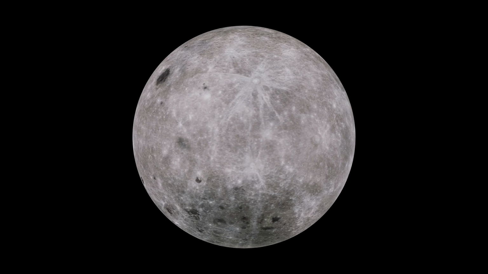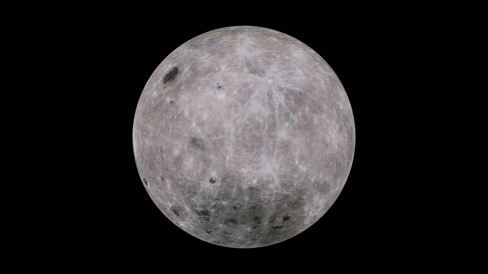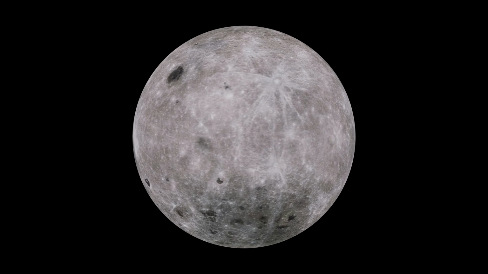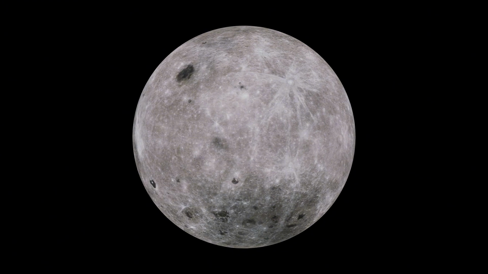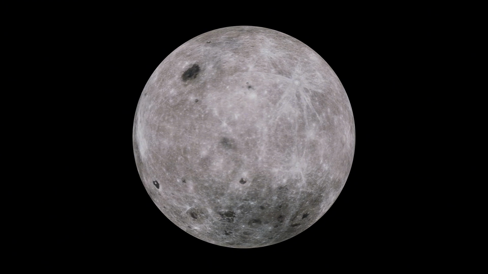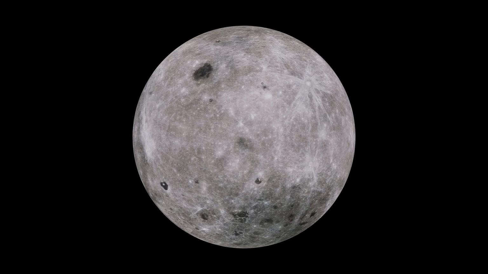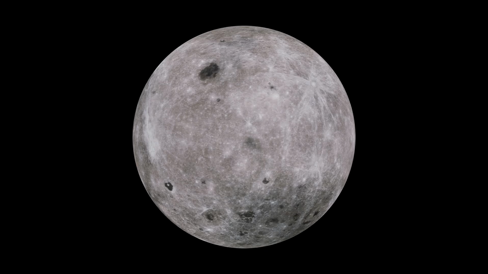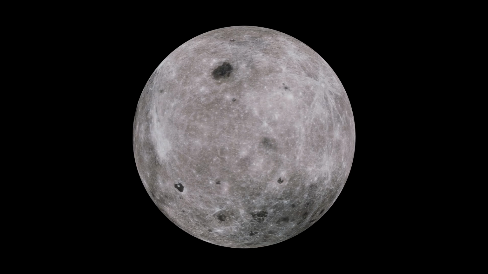The Moon connected humanity long before technology did. Every human who has ever lived has seen the same moon in the sky. Different languages, different cultures, different beliefs, yet the same familiar light above them all. In that sense, the moon is one of the few truly shared experiences of our species.